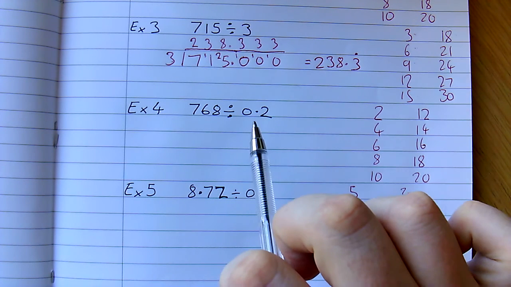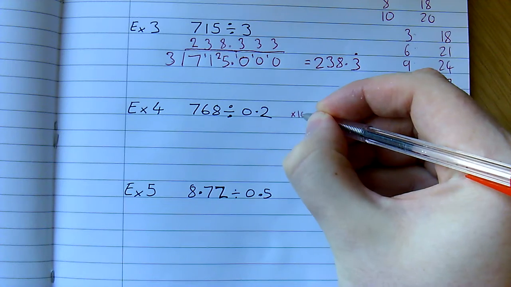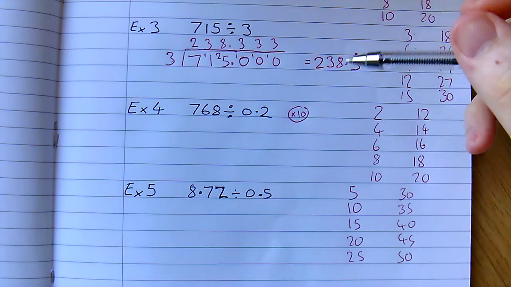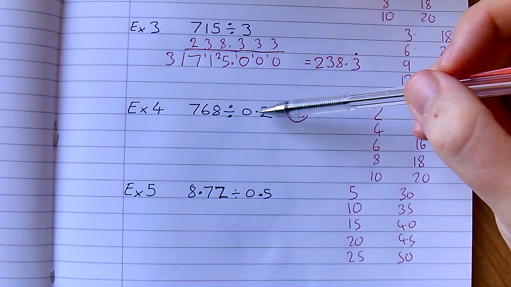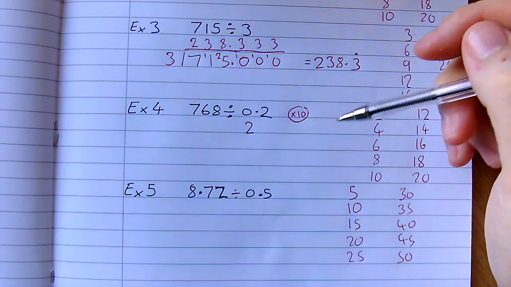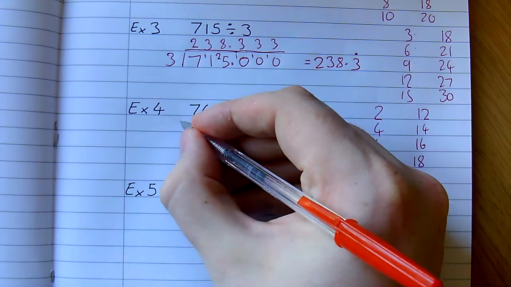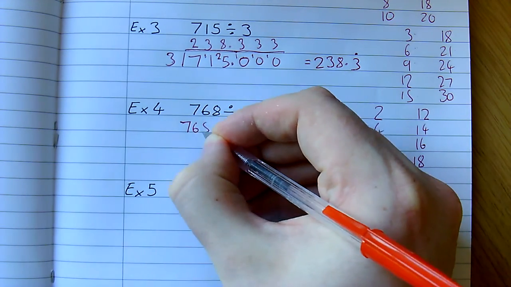The easiest trick is to get rid of the 0.2. Now to get rid of that 0.2, I'm going to times it by 10. Now, if I times the 0.2 by 10, I get 2. But if I do it to one side, I need to do it to both sides. So that 768 is going to become 7680.